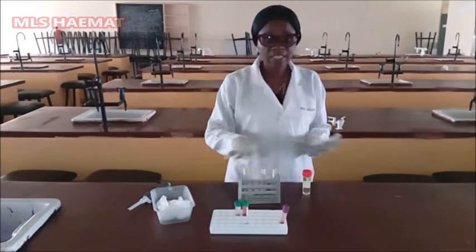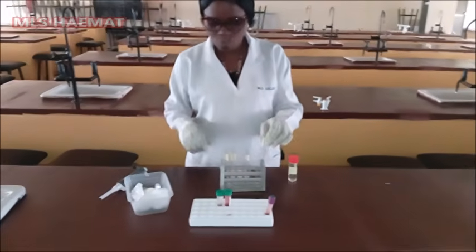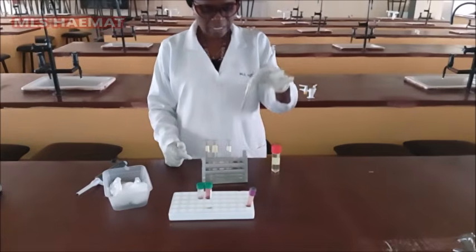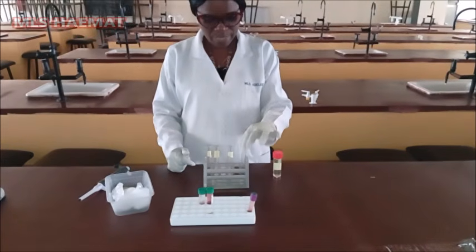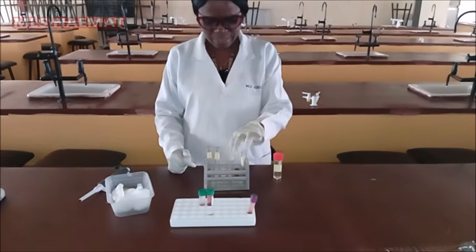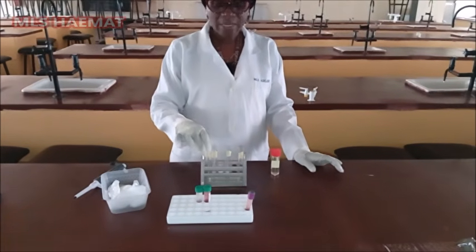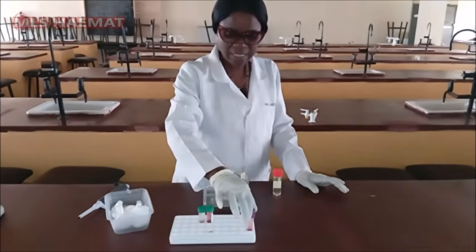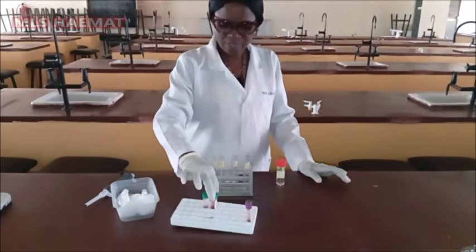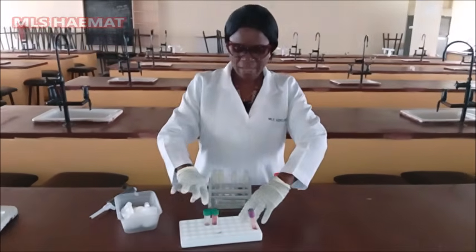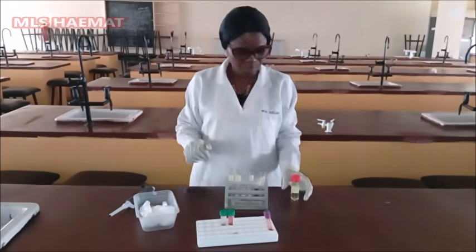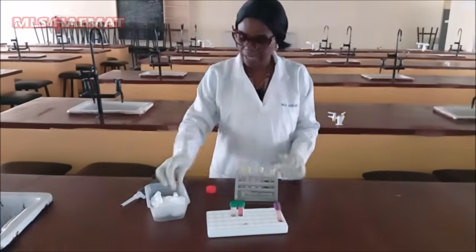So I have 4 test tubes here already. This one is labeled blank. This is my blank. This is my standard. And then I have my sample A and sample B that I'm going to add here. So this is the standard sample. This is my sample A and this is my sample B. So let's go ahead and do the test.